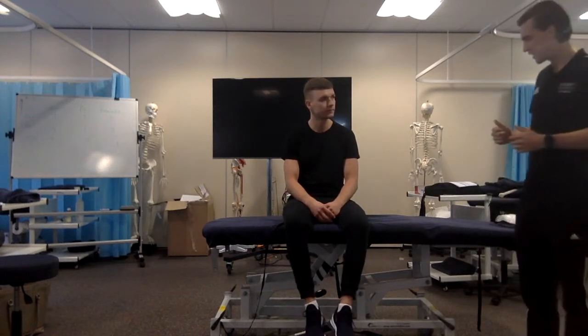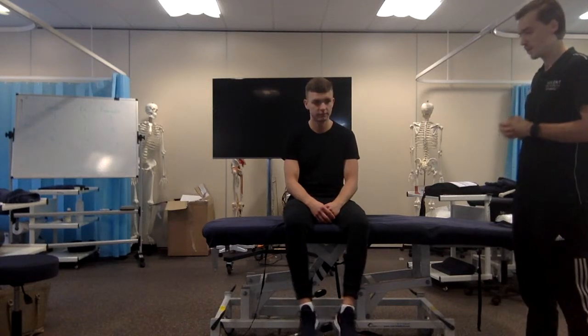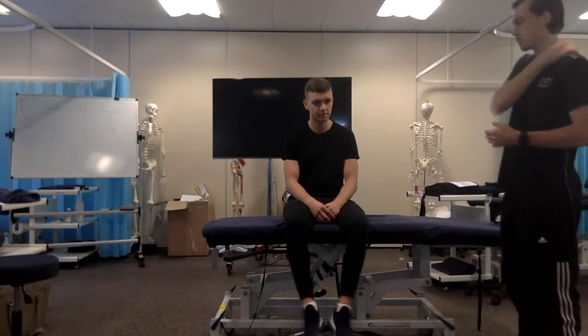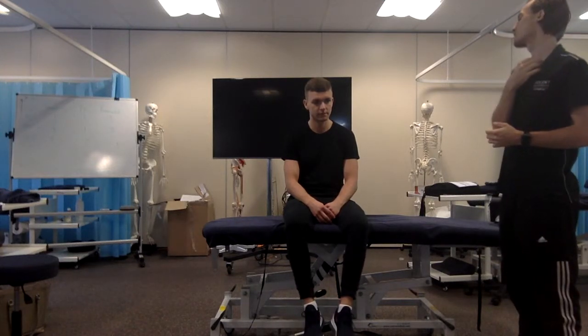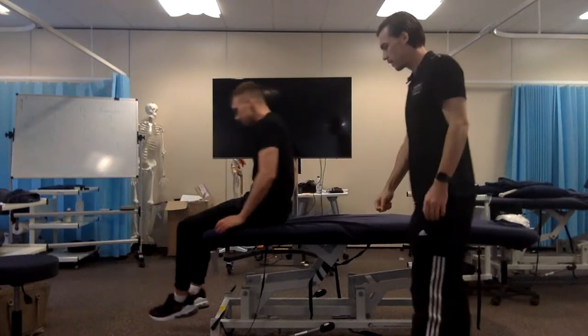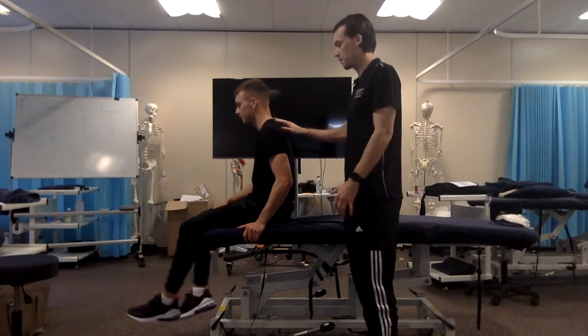Okay, so for muscle length tests, the thing we're looking for is how you explain to the patient what it is you're going to do. So we're going to look at the length of the upper traps, levator scapulae, and also the rotator muscles and sternocleidomastoid. So for these ones, I'll just get you to shuffle to the edge of the bed that way a little bit. Okay, so if you hold on to the side of the bed with your left hand, so we're going to test the left upper fibre of traps.